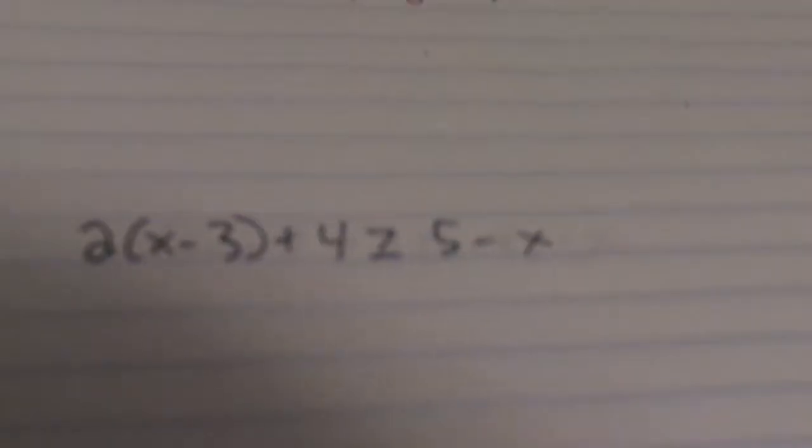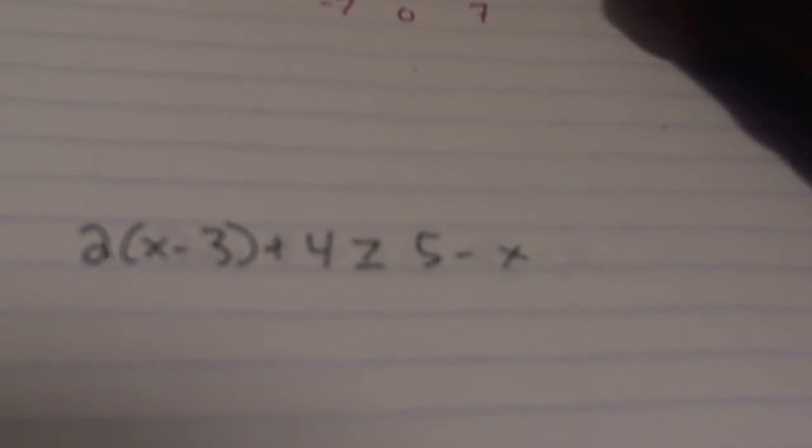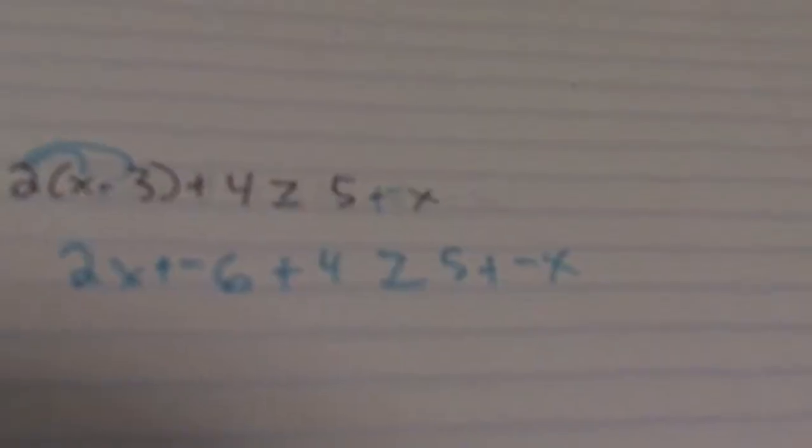So now we have to distribute, but first let's change everything to the plus negative. So 2 times x is 2x. Plus sign. 2 times negative 3 is negative 6. Now the plus 4 is the same. It's greater than or equal to 5 plus negative x.